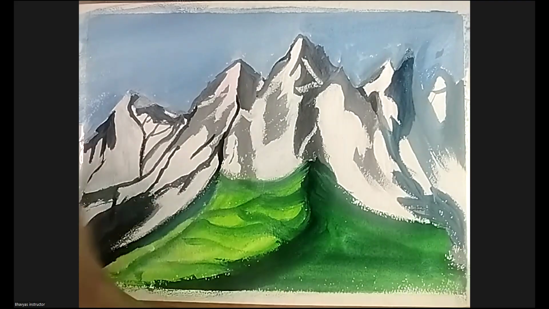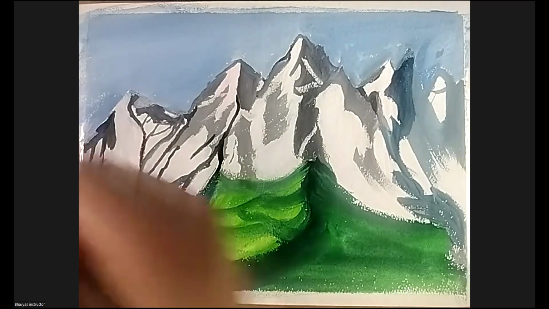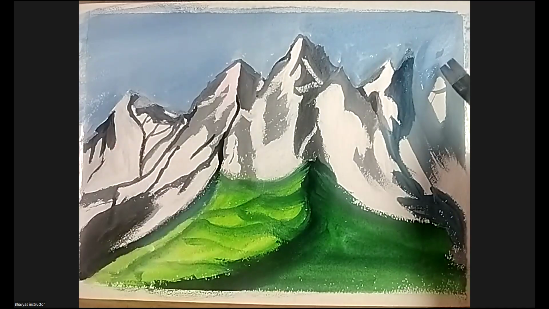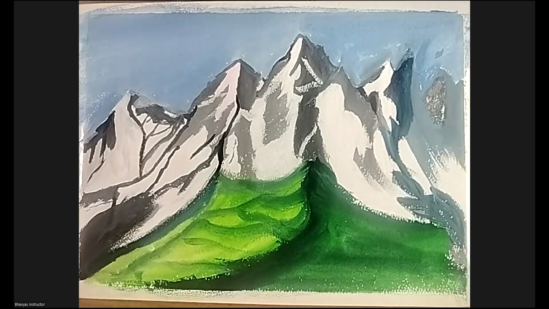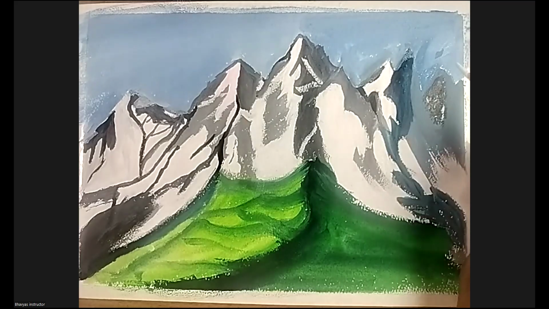So here we have left a little white shape. Okay. So I'll do one thing. I'll make it a little gray here. Now I'll do a little bit of white.